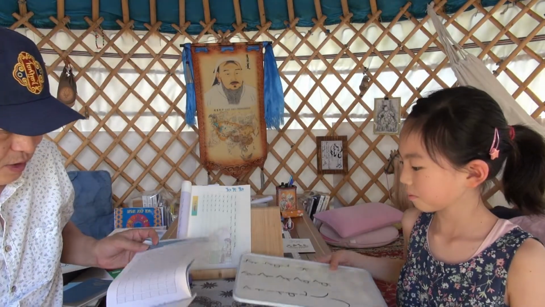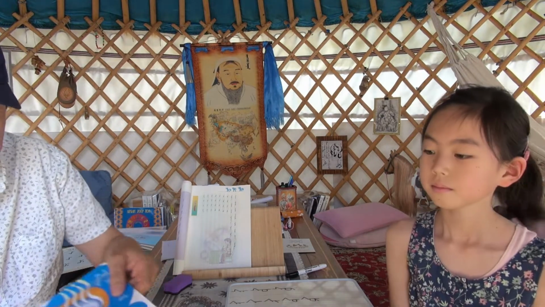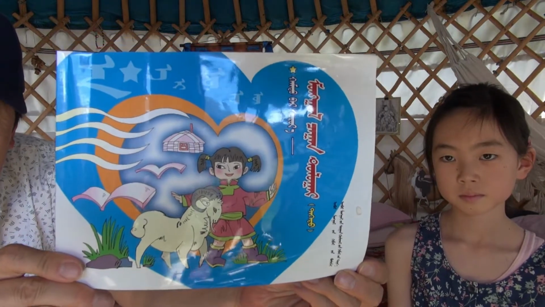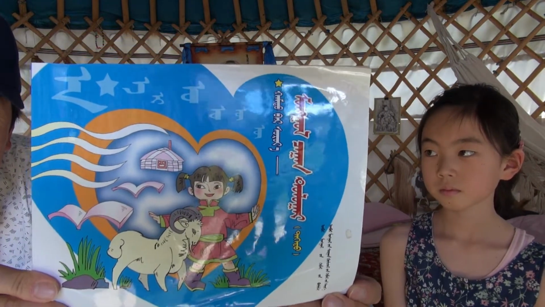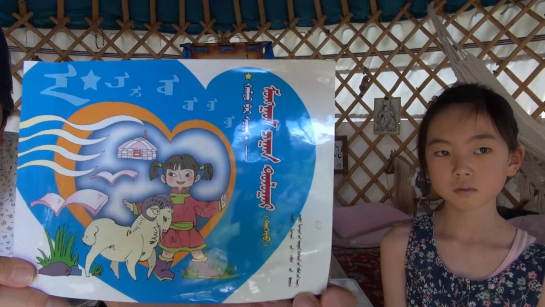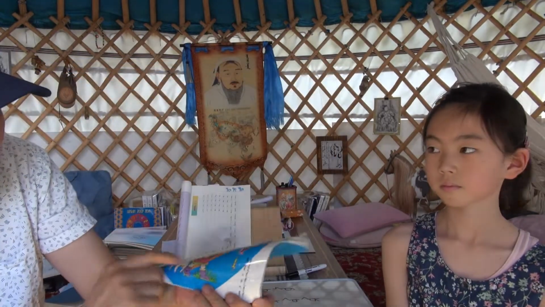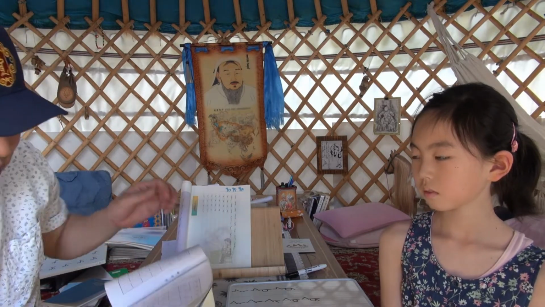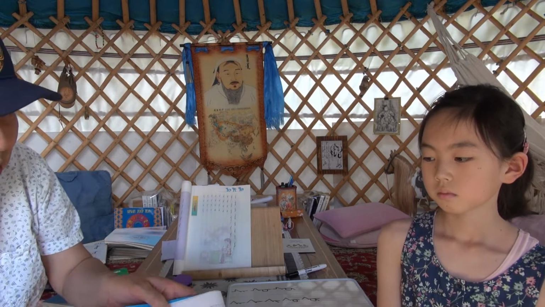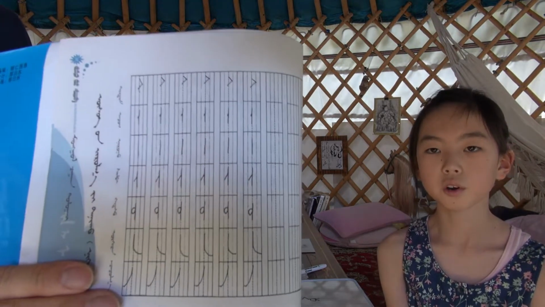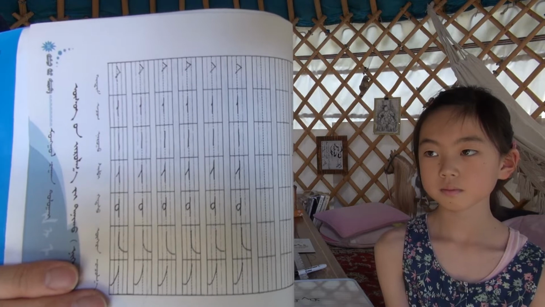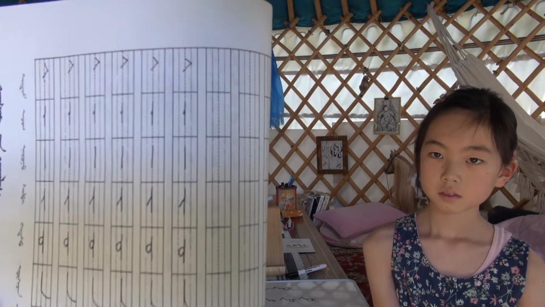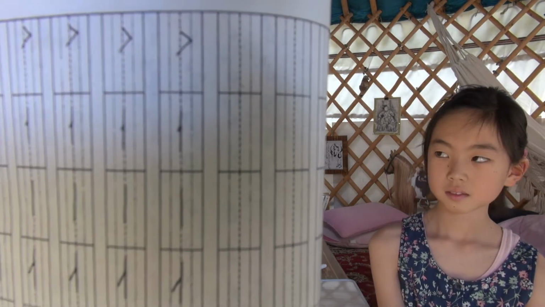Let us show the textbook first. Here is the textbook. When we learn the traditional or classical Mongolian script, we're using this type of textbook first, for the beginner. It's called Chagantalge, which means Mongolian alphabet. The first thing we are learning is the components, and then the 5 lines. This 5 line is very small, and I have to look very carefully.